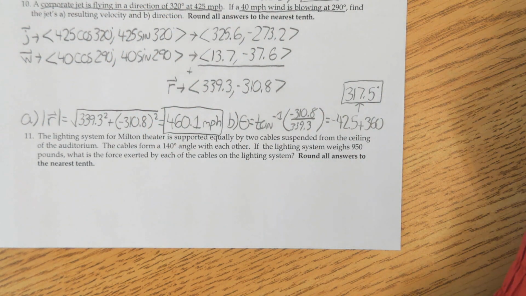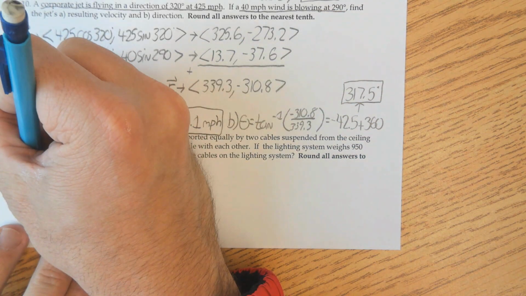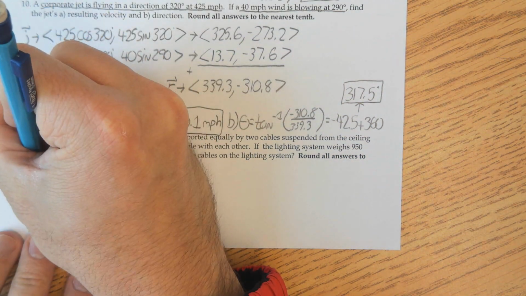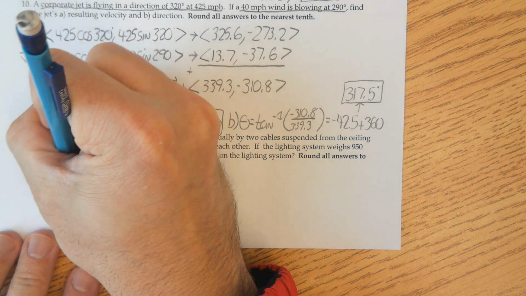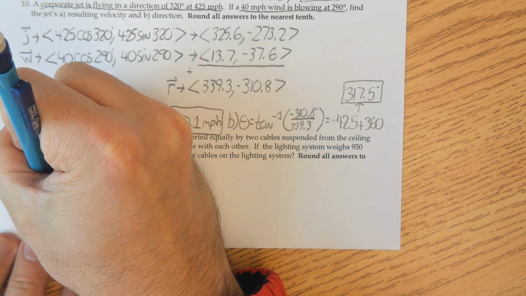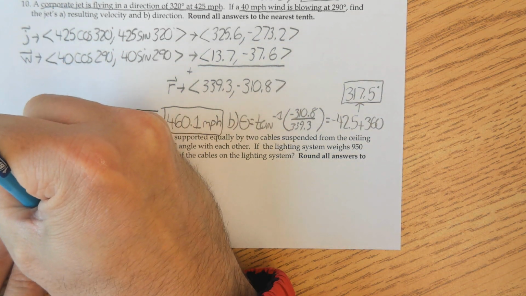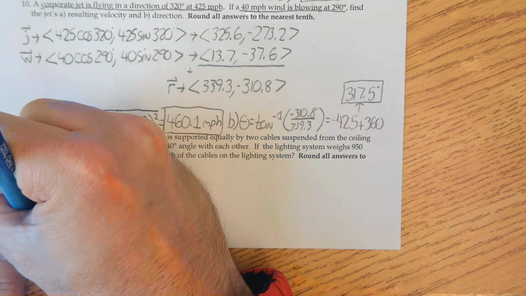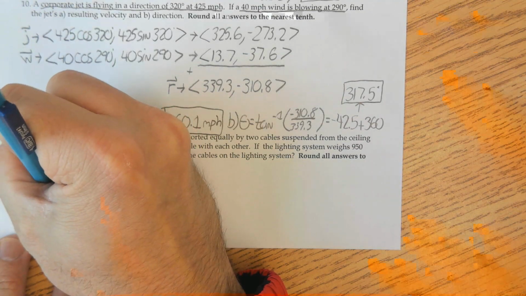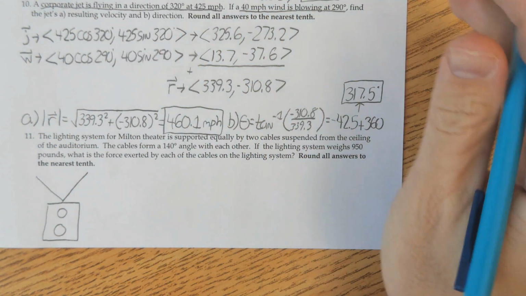Okay, here we go, last one. The lighting system for Milton is supposedly held by 2 cables suspended from the ceiling of the auditorium. The cables form a 140-degree angle with each other. The lighting system weighs 950 pounds. What is the force exerted? Okay, so it's going to look something like this, kind of with what we worked on in the notes. Well, it was on the notes today. Okay, so, just a light there.